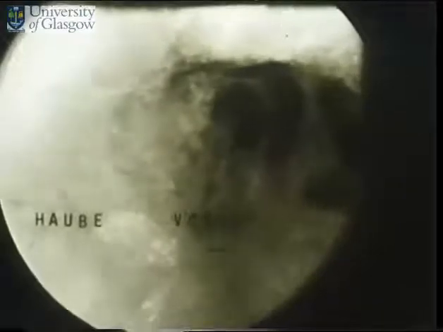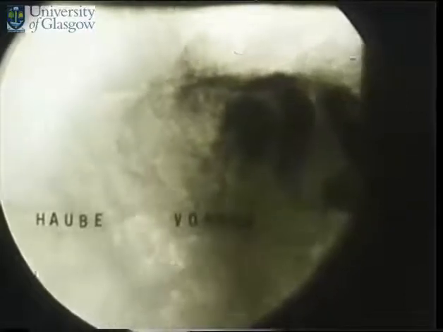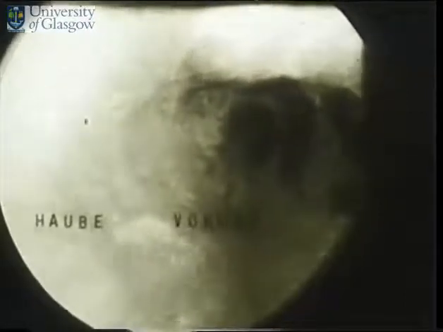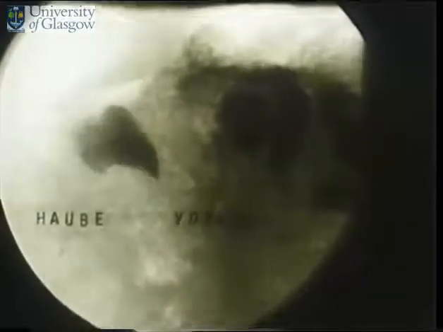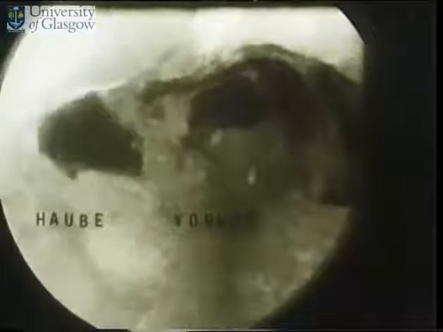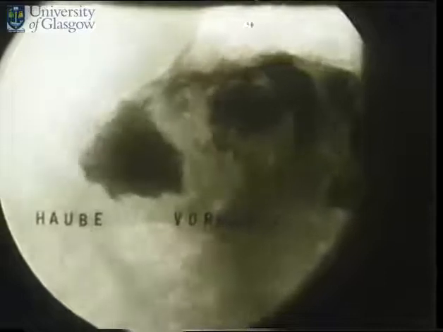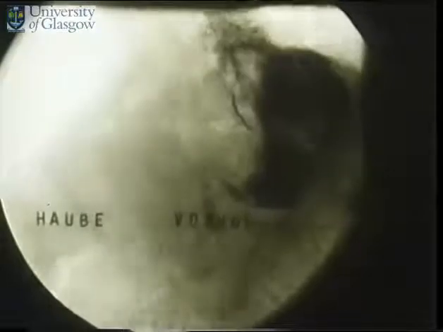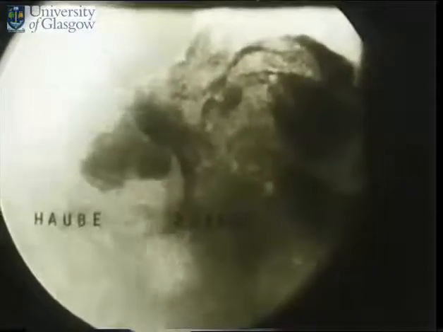The food boli are now in the area of the cranial pillar of the rumen. They are slowly displaced over the cranial pillar into the dorsal sac of the rumen. The goat continues eating food. The swallowed boli are successively moved into the dorsal rumen.